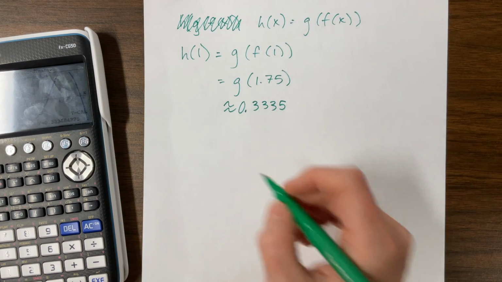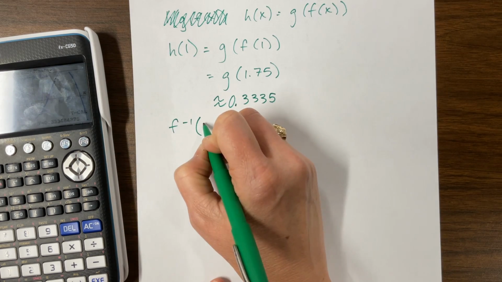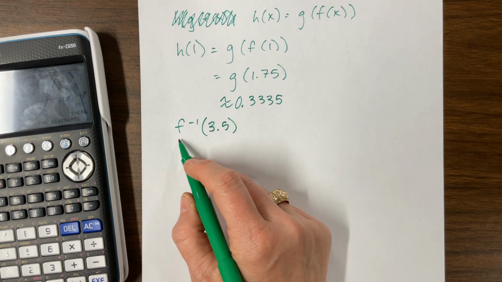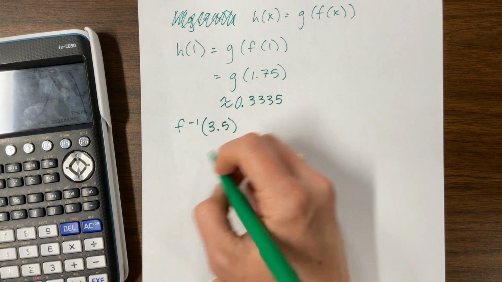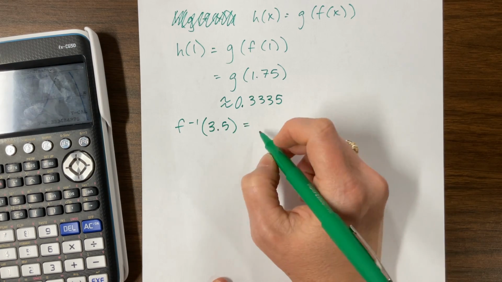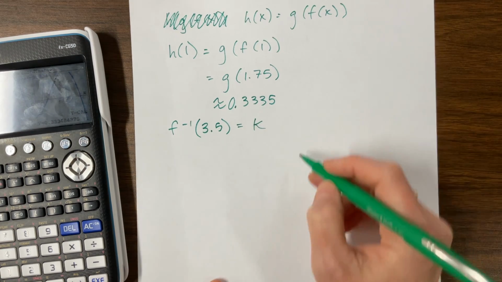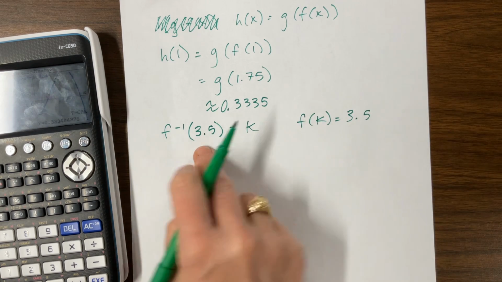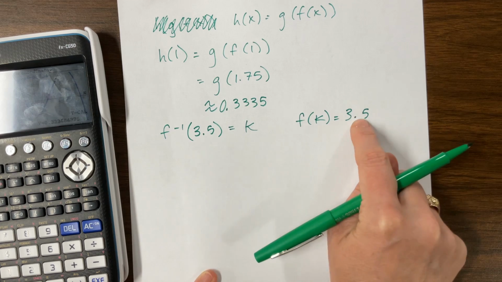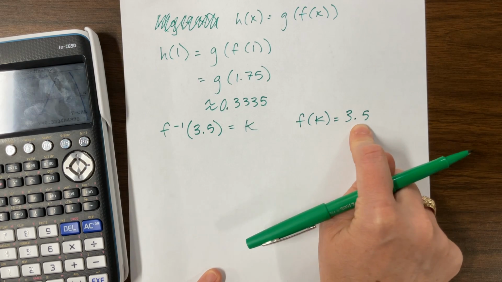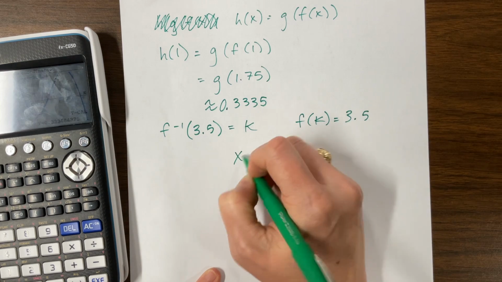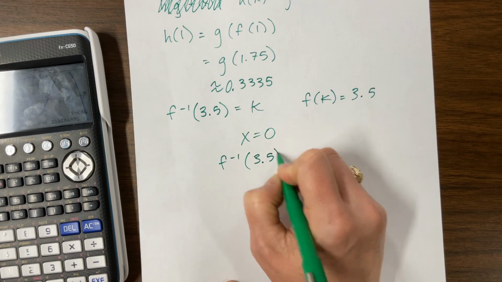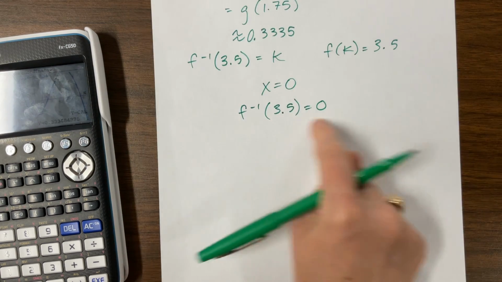Okay, so then they want f to the negative 1 of 3.5, so the inverse. This is saying that f was the table, which you can't see, but the inverse would equal some value k. This would be like saying f of k is equal to 3.5. So the input value of the inverse becomes the output value of the function. The output value of 3.5 gives us an input value of x equals 0. So f to the negative 1 of 3.5 is equal to 0. That's how I would write that.